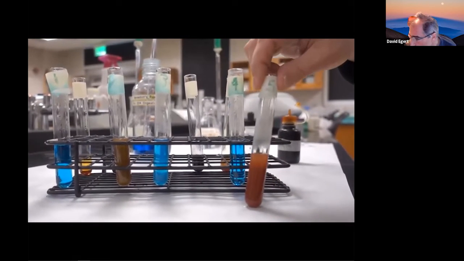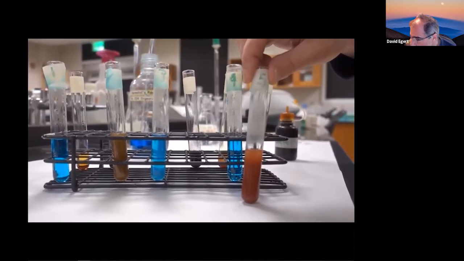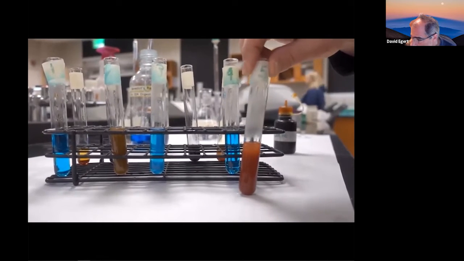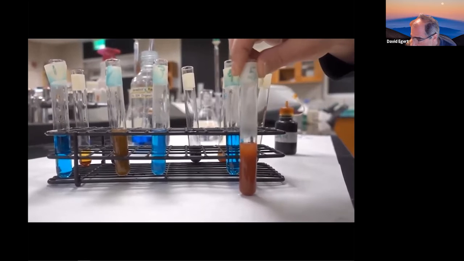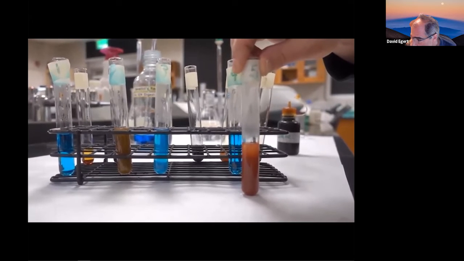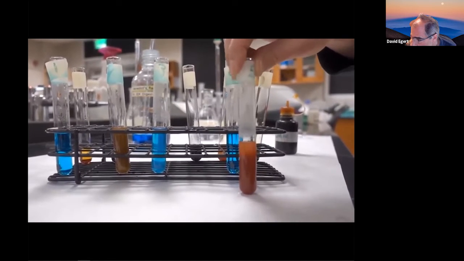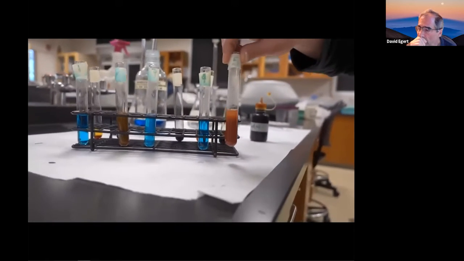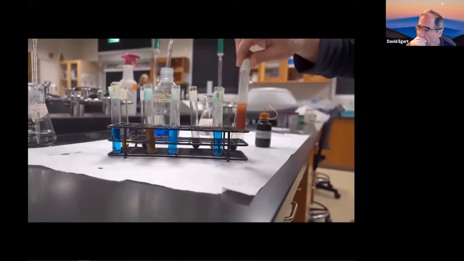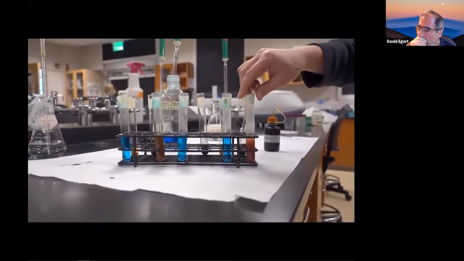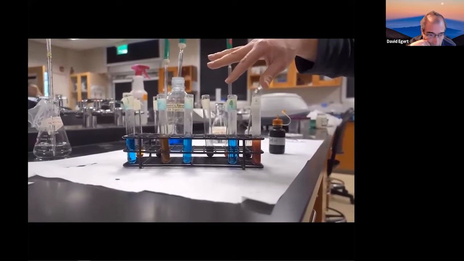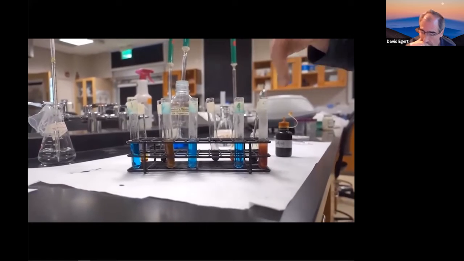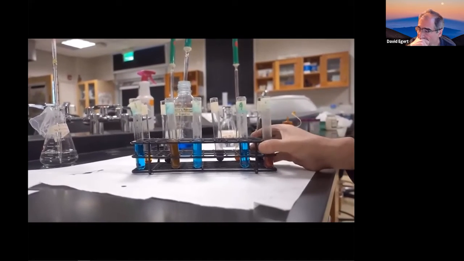A very strong positive reaction with Benedict's turns this reddish orange. There's a whole range of colors it can turn, from greenish all the way to tomato red orange, and that would all imply the presence of maltose. So this is great from our control perspective. Starch was negative for maltose, maltose positive for maltose.